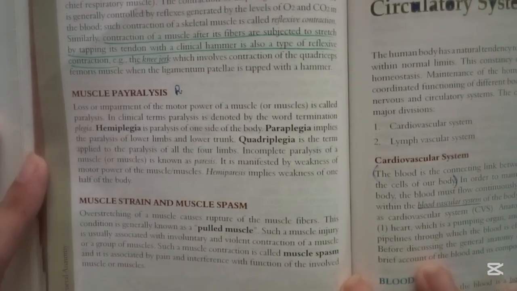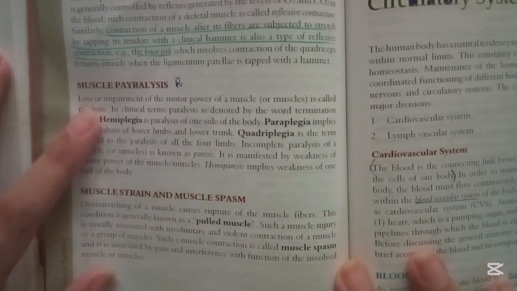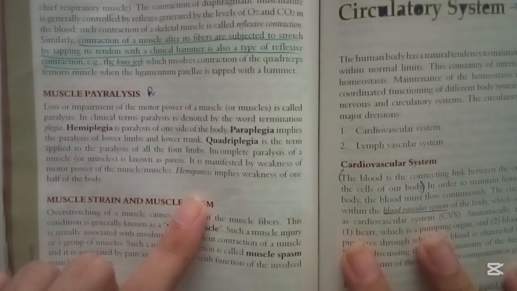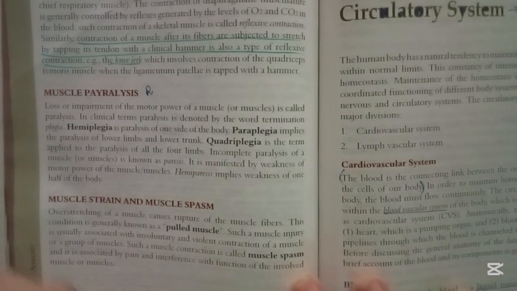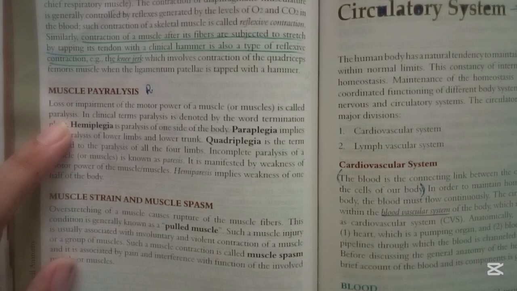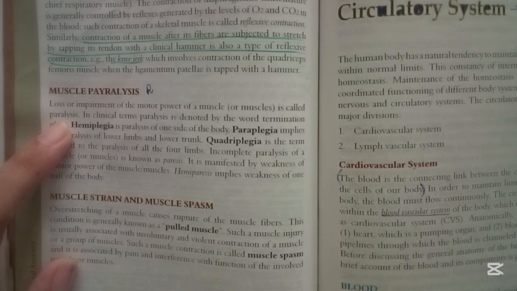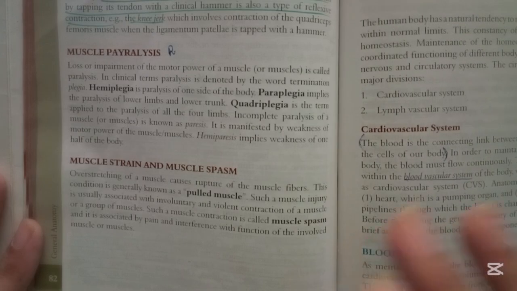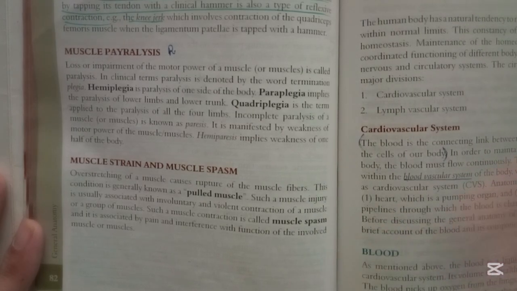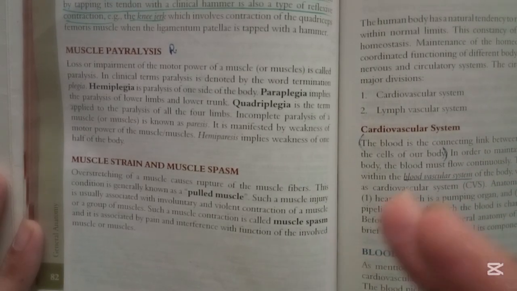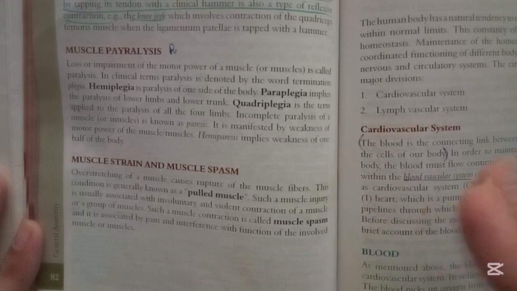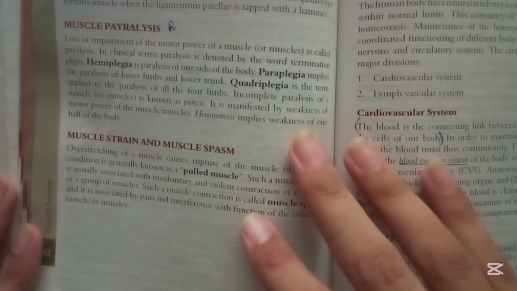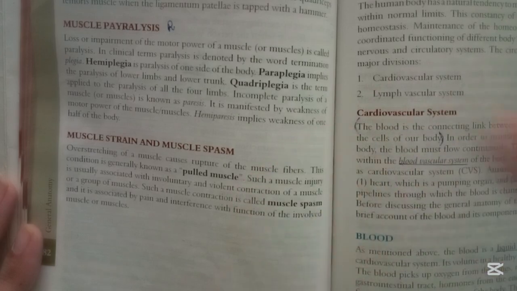Next is muscle paralysis. Here, plegia is when there is complete loss, and paresis is when there is weakness. Hemi means half side, either left or right. Paraplegia is paralysis of the lower limbs or lower trunk. Quadri means both upper and both lower limbs are paralyzed. Hemiparesis means weakness of one half.